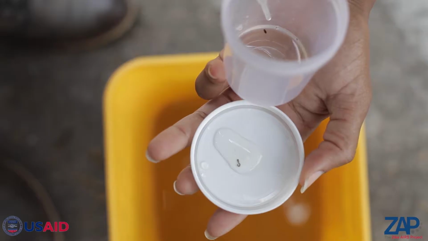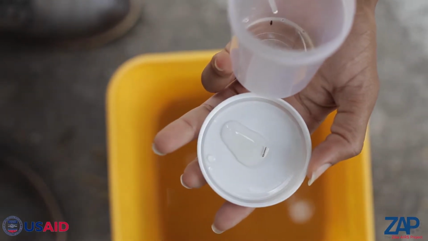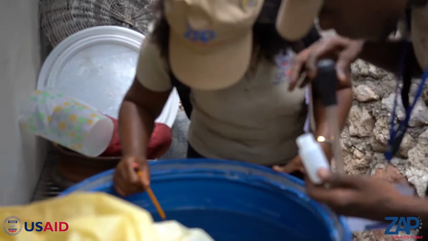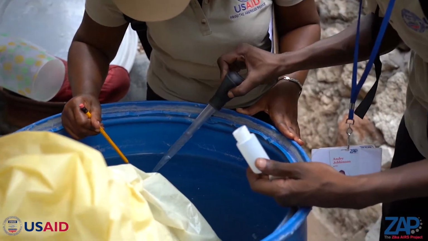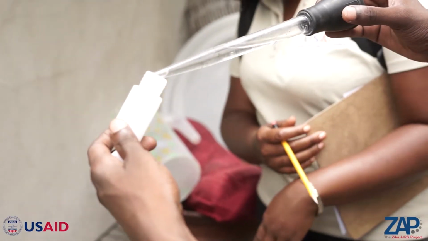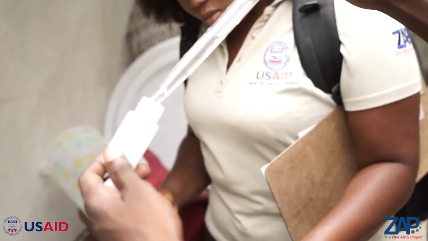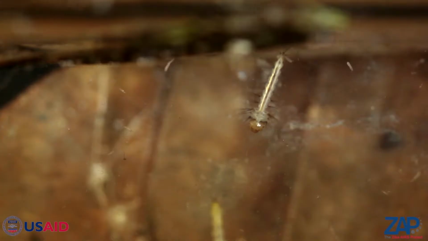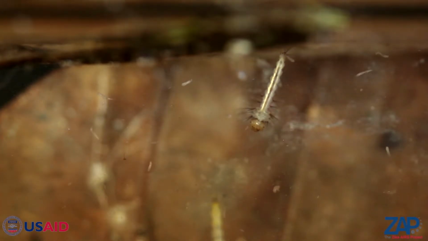Within 48 hours, eggs hatch in water and a mosquito larva or wriggler emerges. Larva resembles a small worm with a round head and can grow up to 8 millimeters in length while feeding on microorganisms in the water. Most of the larval stage is spent at the water's surface, although they will swim to the bottom of the container if disturbed or when feeding.